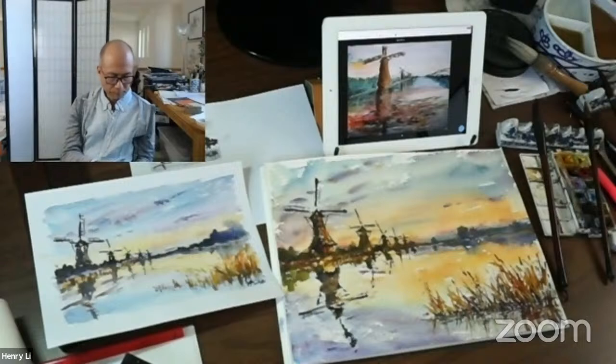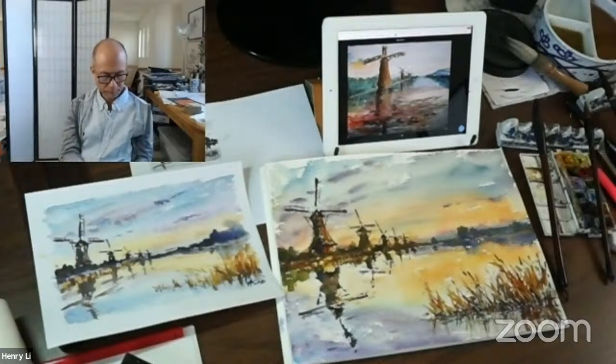I love this sky right here. This is just beautiful. Gosh, that is gorgeous. And let's see. Yeah, the sky was really light like that. I'd just leave it. A little yellow. Maybe a little yellow in the water there if you like. Other than that, I think we're looking pretty darn good.